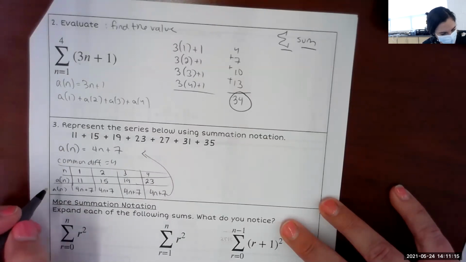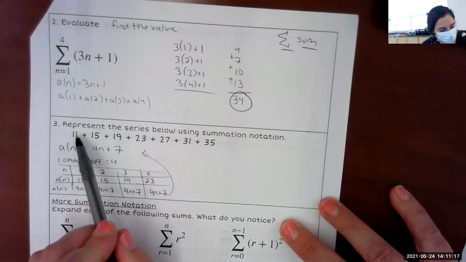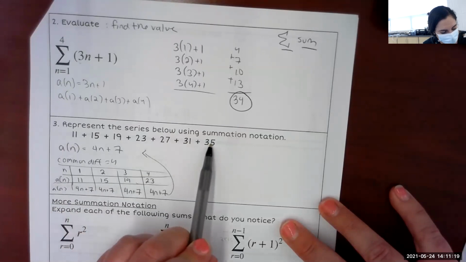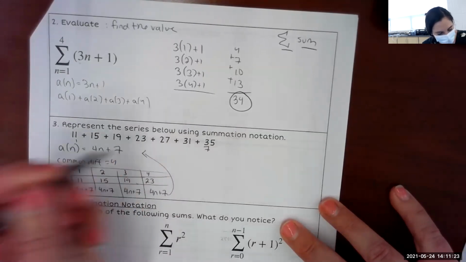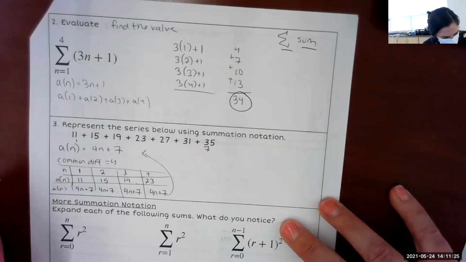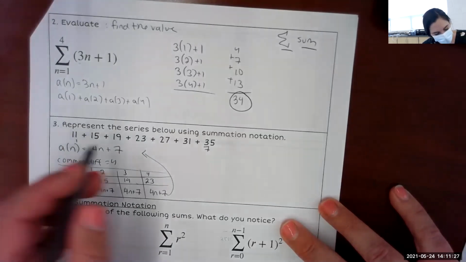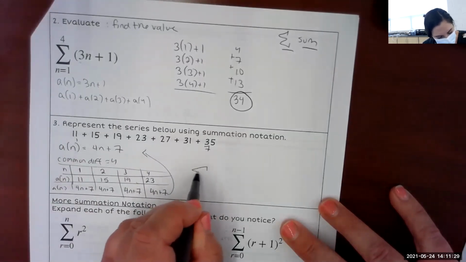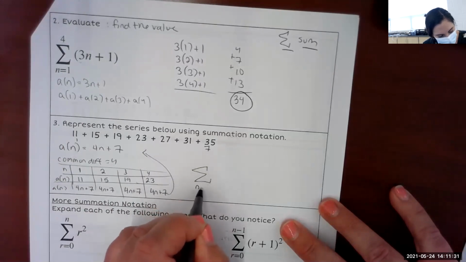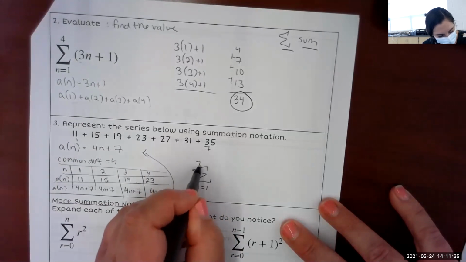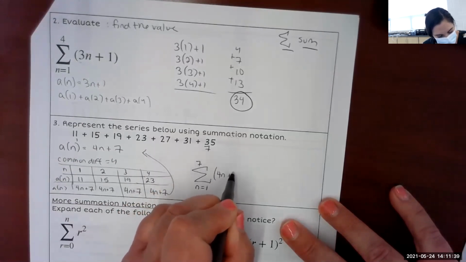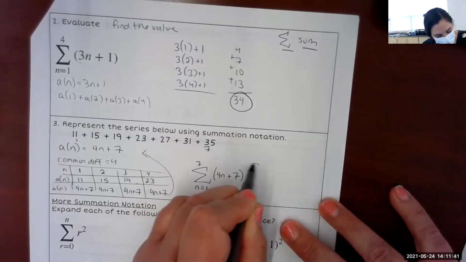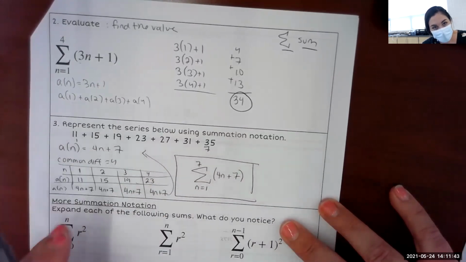Okay. And I also know that I'm counting 1, 2, 3, 4, 5, 6, 7 terms. So terms from 1 to 7. So writing it in summation notation, I'm going to write the sum from 1 to 7 of 4n plus 7. And that's how you write it. Okay.